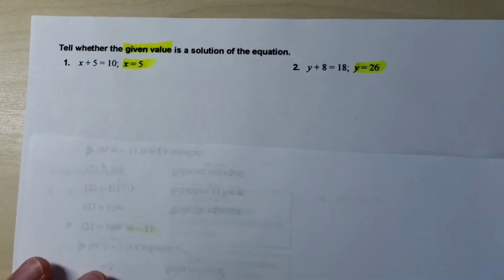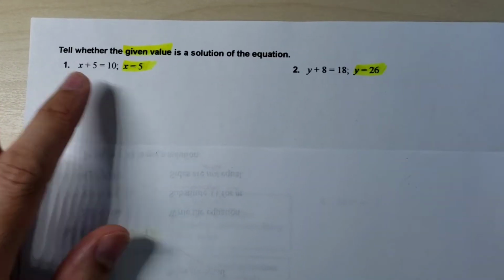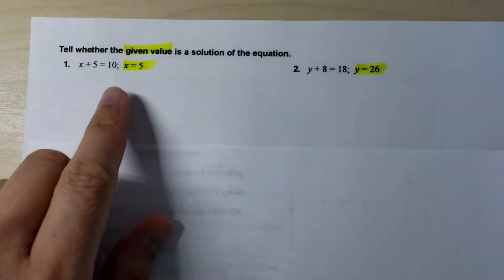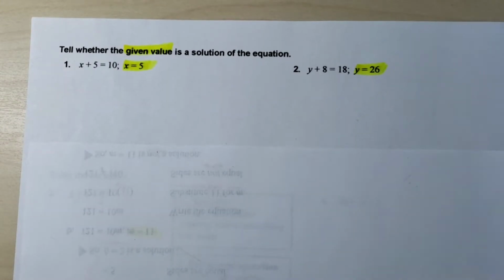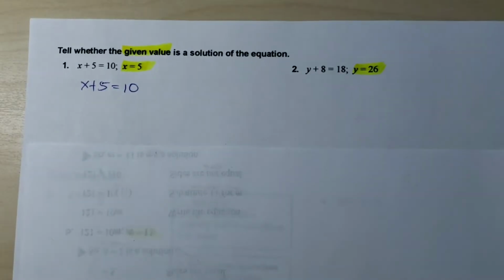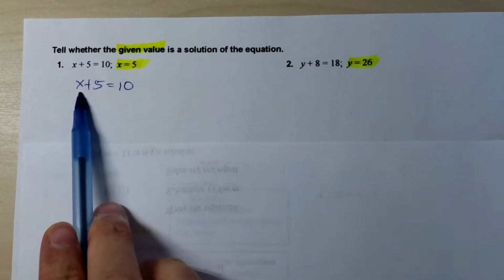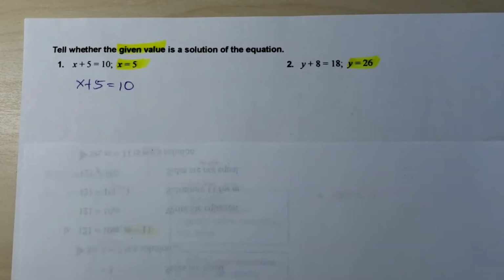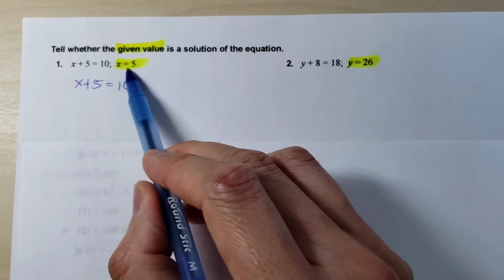It says x plus 5 equals 10, x is equal to 5. So what do we do? The first step is we write the equation: x plus 5 equal to 10. Now, some of you already know x should be 5, because 5 plus 5 is 10. And you're absolutely right, but let's do it algebraically.